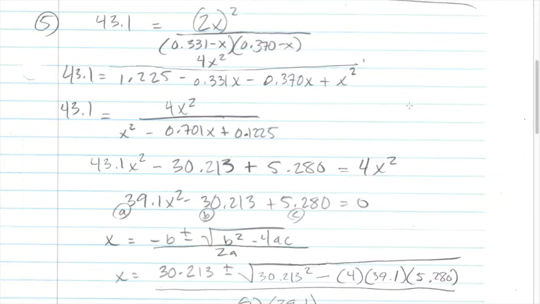I just think that this shows it a little more clearly. Sorry to be backtracking. But here, the foiling that I was describing, I've listed it here before it's all combined. So this is first, outside, inside, last. And here it's combined. So just breaking that down a little more.